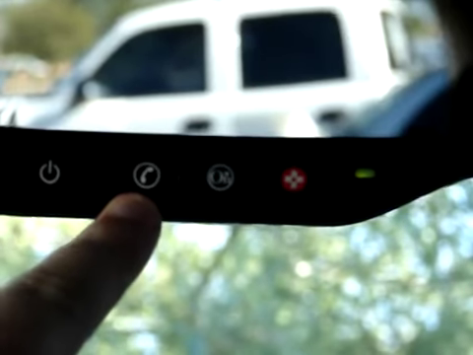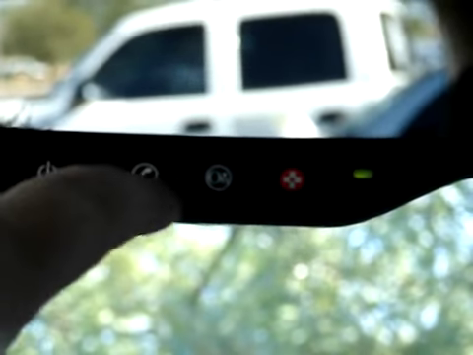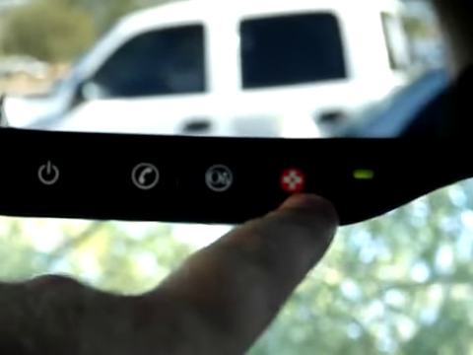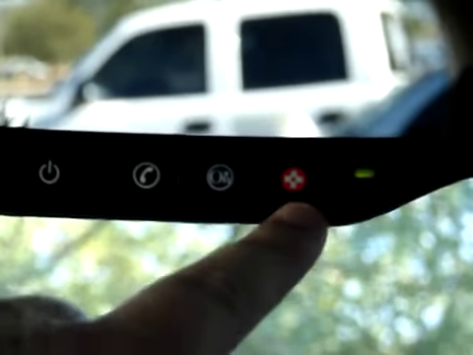OnStar is going to be made up of 3 different buttons. You're going to have your phone button, which is on your far left, your middle button, which is your blue OnStar button, and on your far right, your emergency services button. We'll start with your emergency services button.